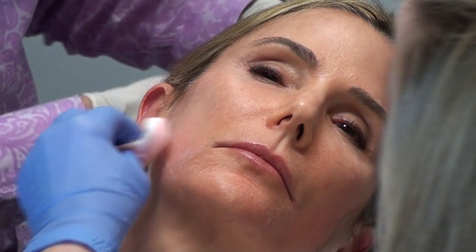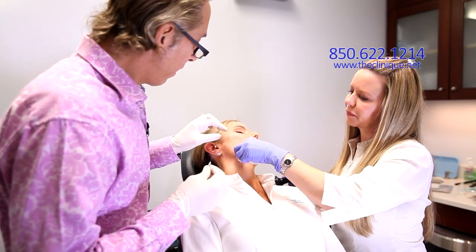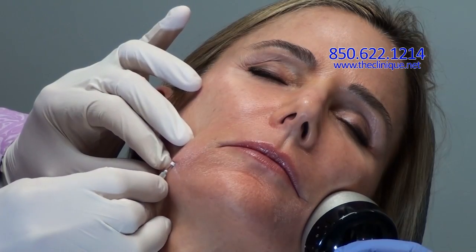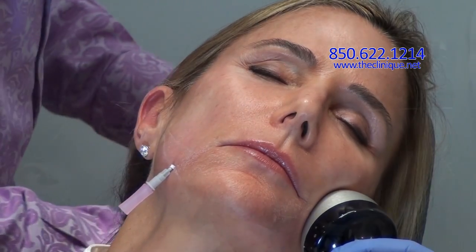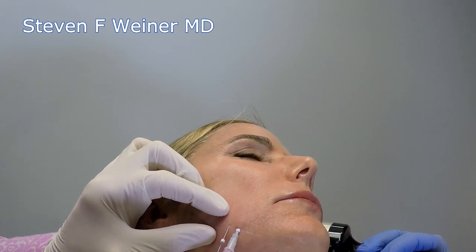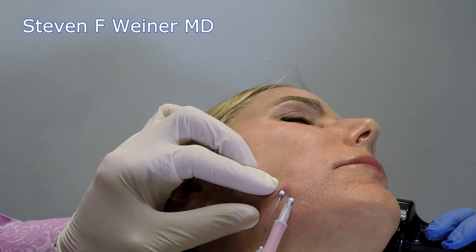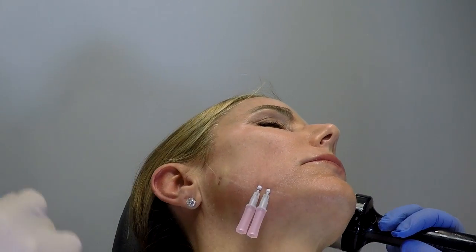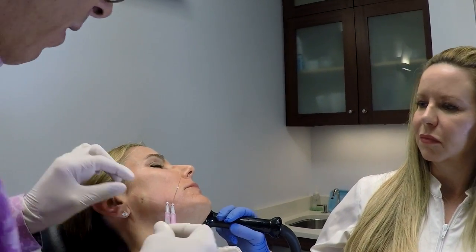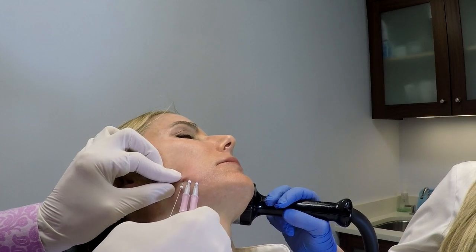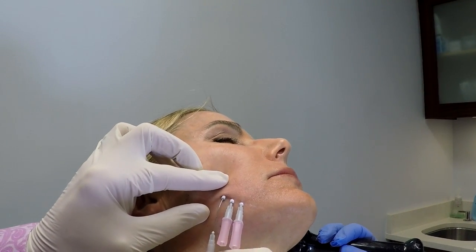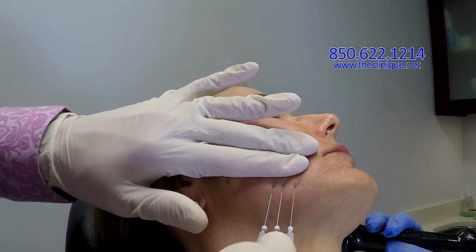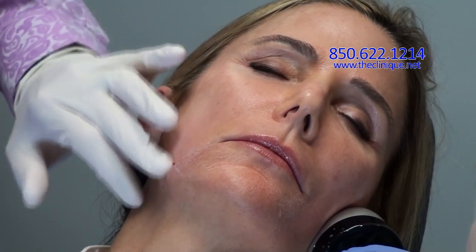Now I'm going to do the smooth threads. I'm going to do these in a crisscross fashion like I told you, right in here. Okay, this is for the crepey skin in the cheek area. And so this is smooth. So it doesn't have any barbs on it. And what this does is it produces a collagen reaction. And this is typically what you do. You kind of put in so you know where you've been. You put them in together, and then you just remove them. And you see there's minimal bleeding associated with that.